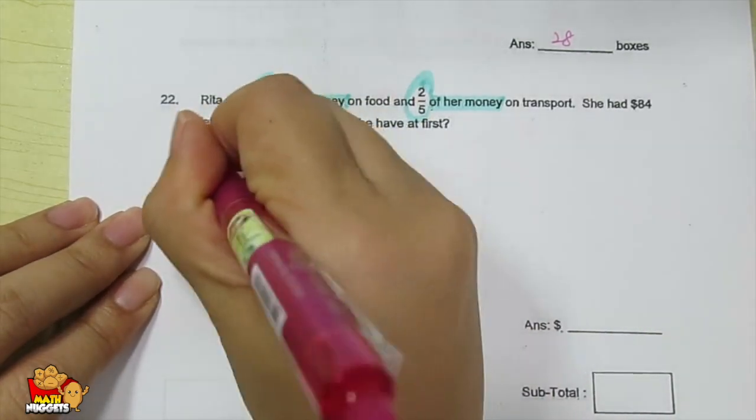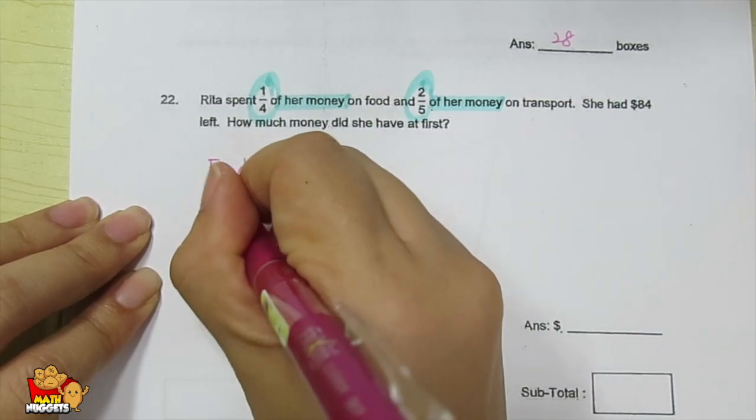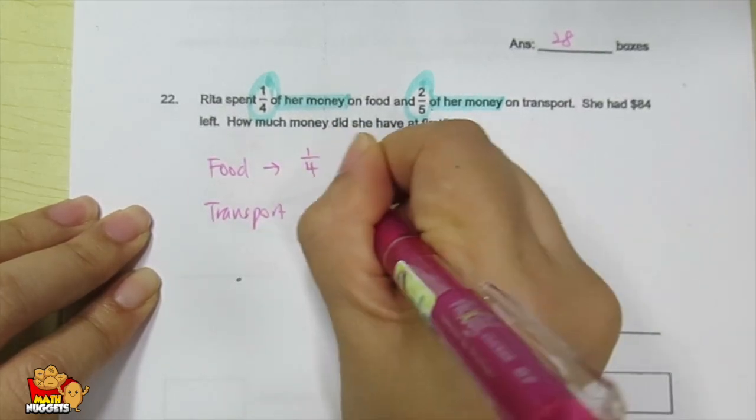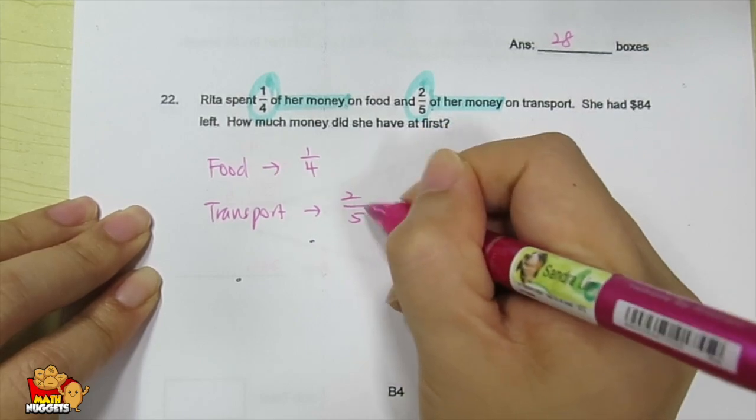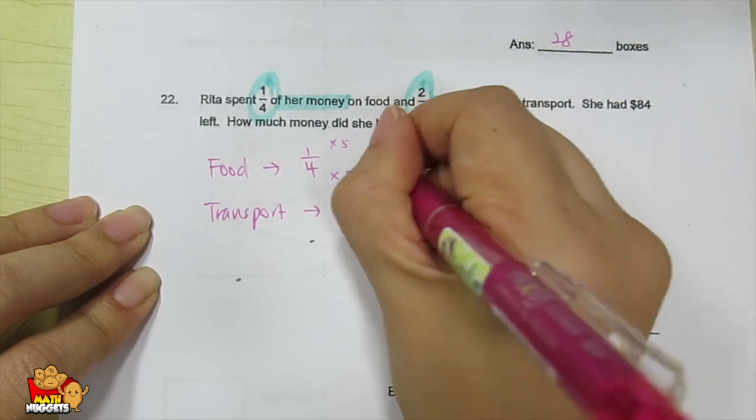So let me just write them down. Food is 1 out of 4. Transport is 2 out of 5. So 5 and 4, lowest common multiple is 20. I'm going to change the denominator to 20.